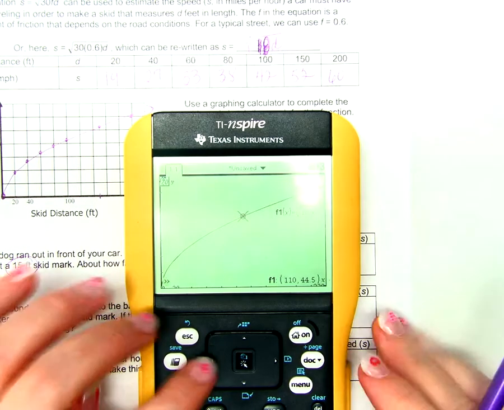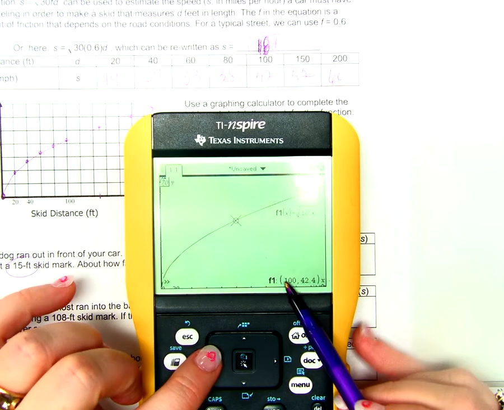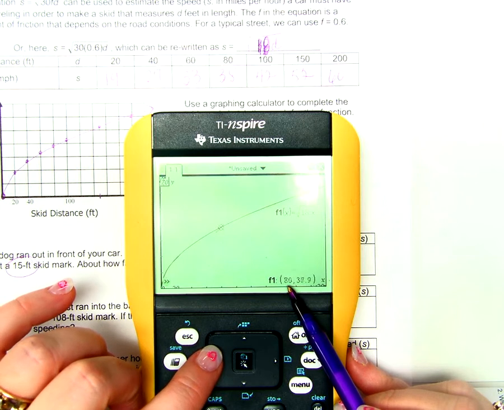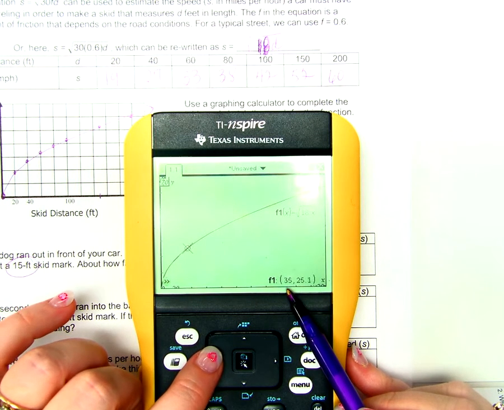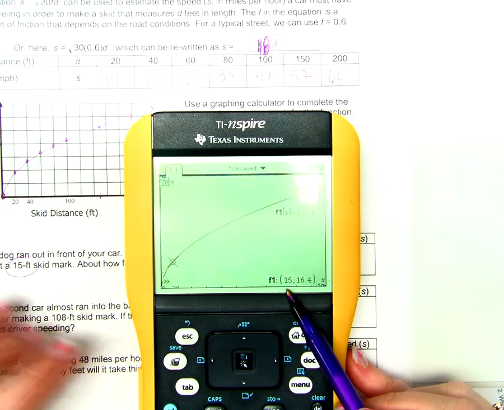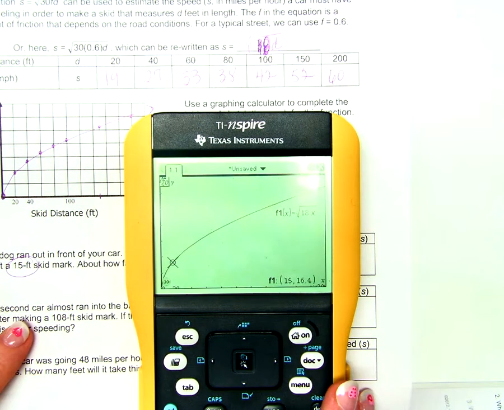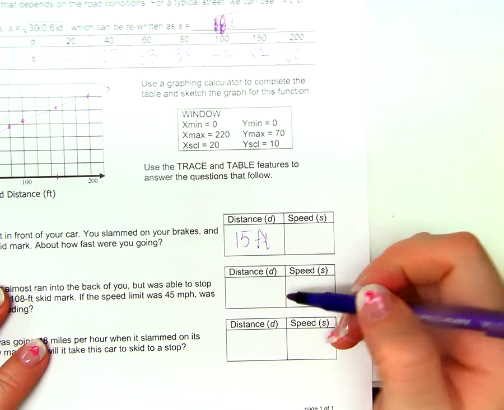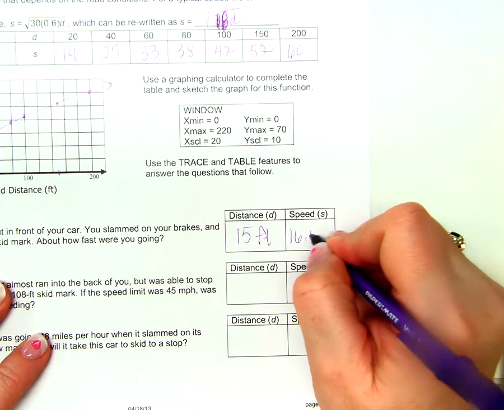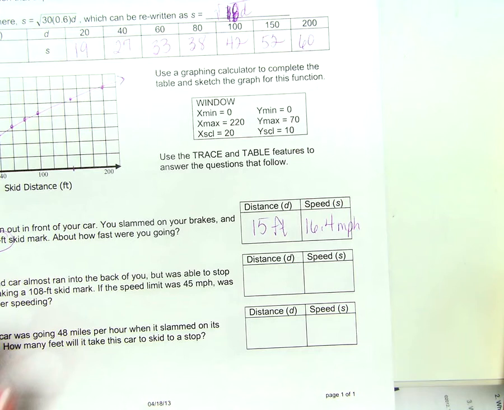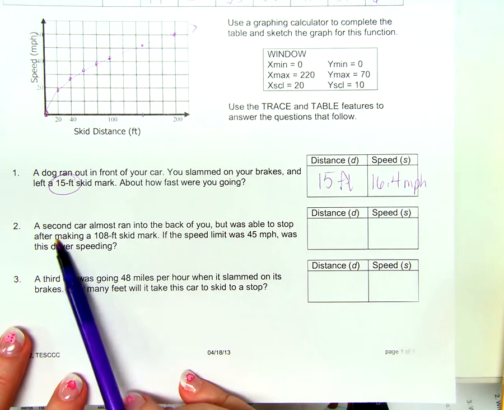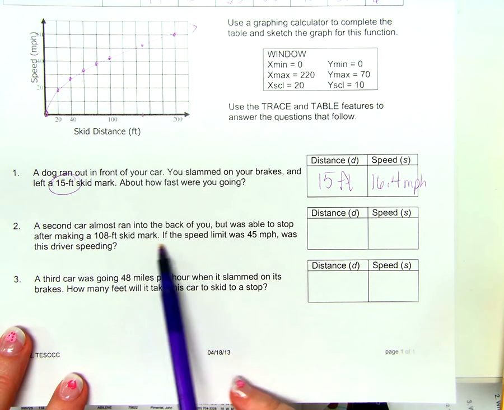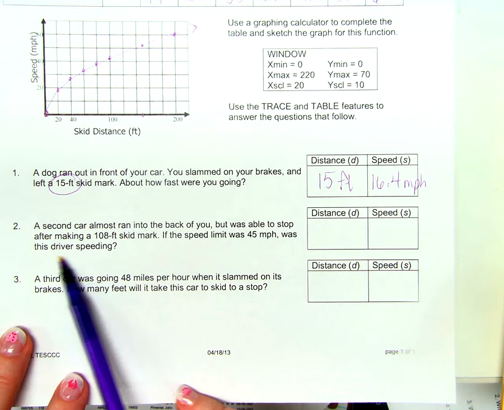So if I actually move my left and my right arrow around, look what happens to the x value. It's changing by 5s. Can I get to 15? So what does that mean? When my skid mark was 15 feet long, I was going 16.4 miles per hour, right? Yes? Okay. So a second car almost ran into the back of you, but was able to stop after making a 108-foot skid mark. If the speed limit was 45, was this driver speeding?